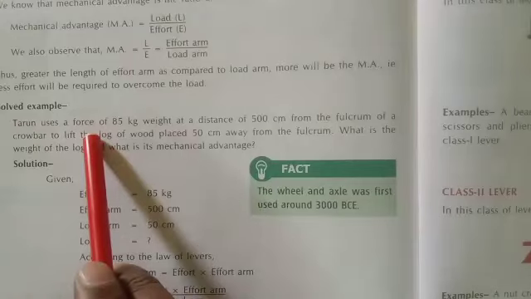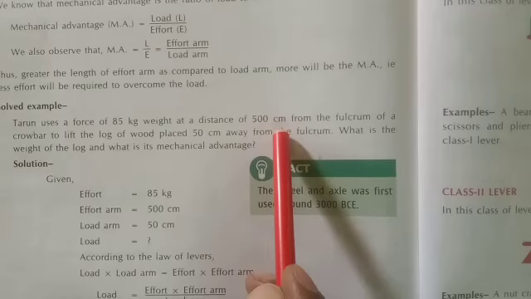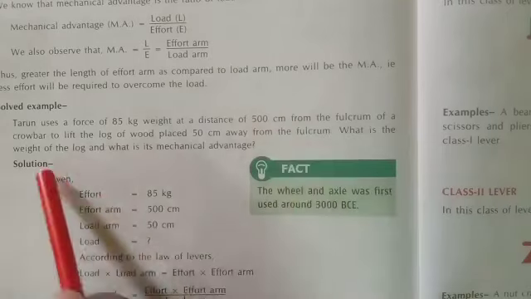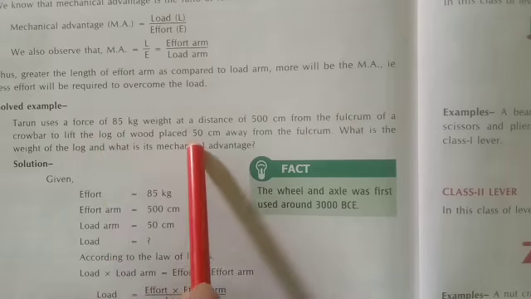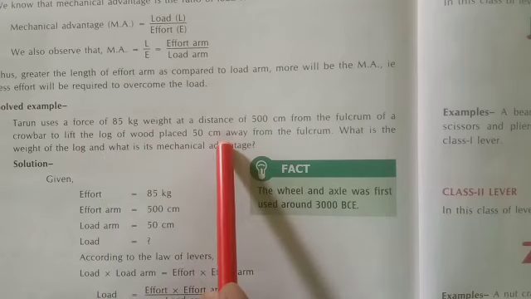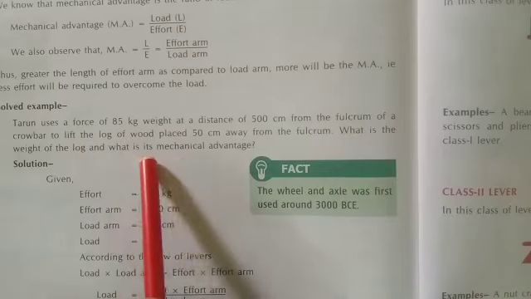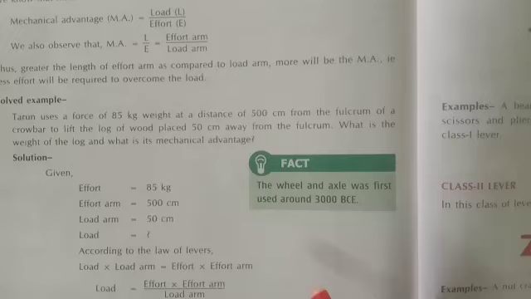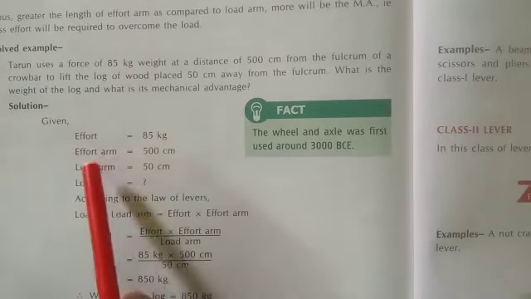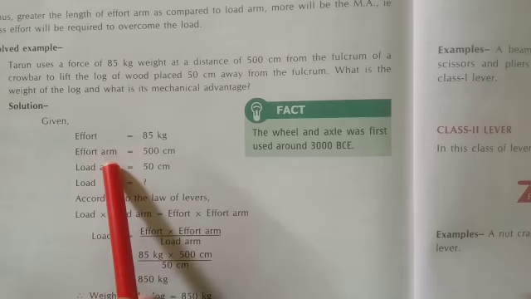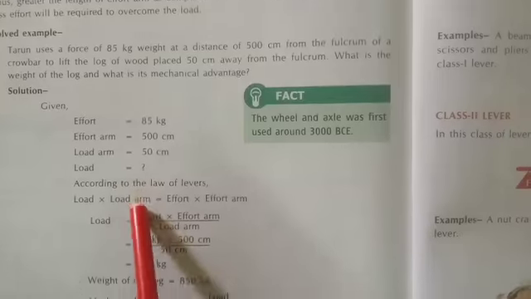Tarun uses a force of 85 kg weight at a distance of 500 cm from the fulcrum of a crowbar to lift a log of wood placed 50 cm away from the fulcrum. What is the weight of the log and what is its mechanical advantage? So, first, what is given here? Effort is given, 85 kg. Effort arm, how much is given? 500 centimeter. Load arm is also given, 50 centimeter. Load you have to find out.